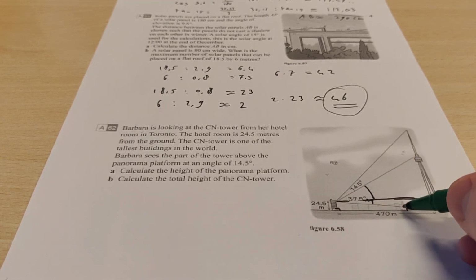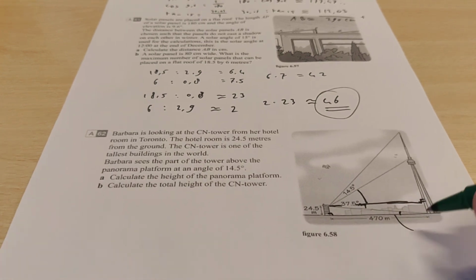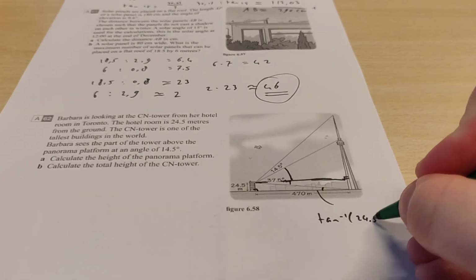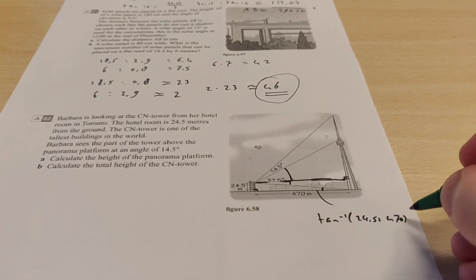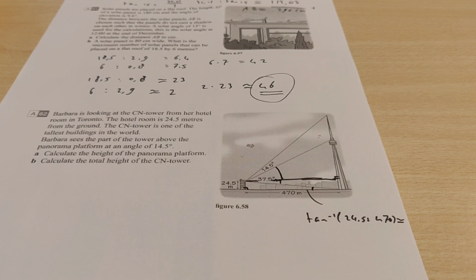So first we're going to calculate this tiny angle there. Let me write it down over here. We're going to use tangent to calculate the angle, 24.5 divided by 470, and then we see what that is.